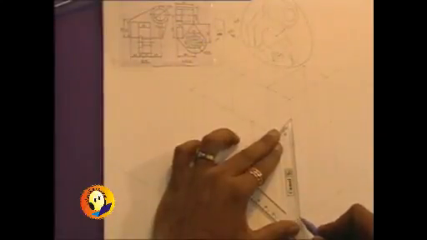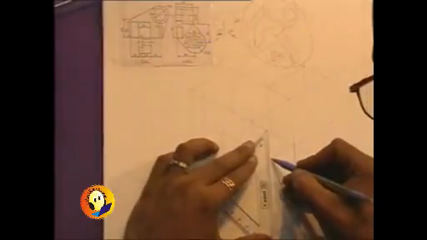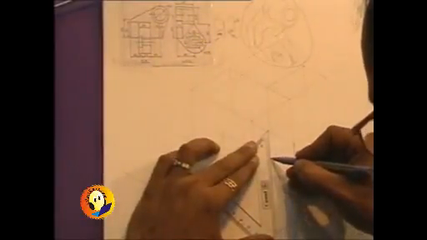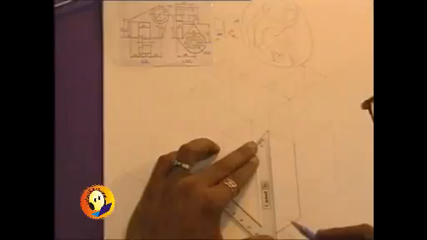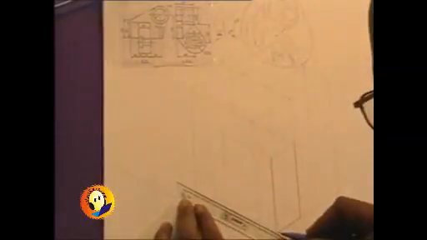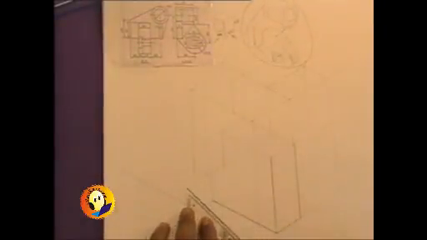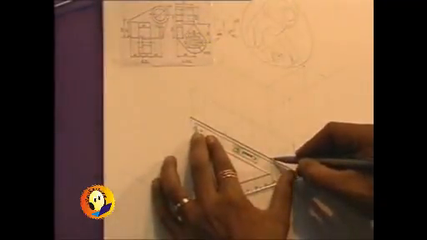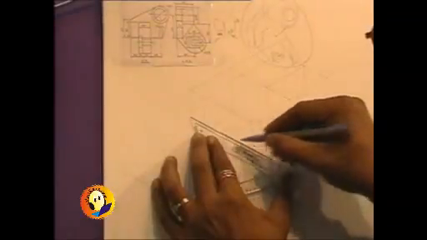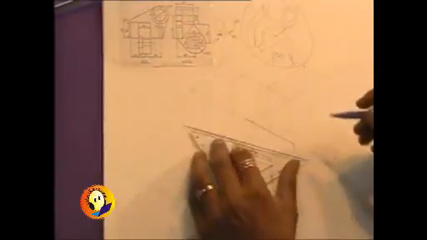So the boxes which I have drawn here corresponding to each part, I am going to darken them so that you will come to know even the relation among these boxes as we proceed with the final projections afterwards.